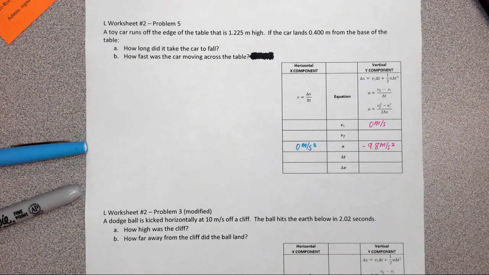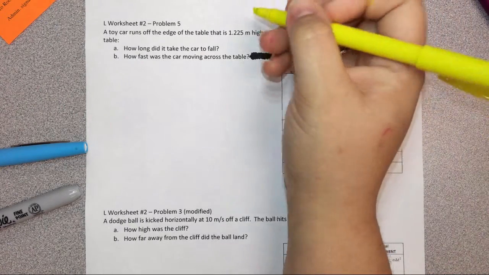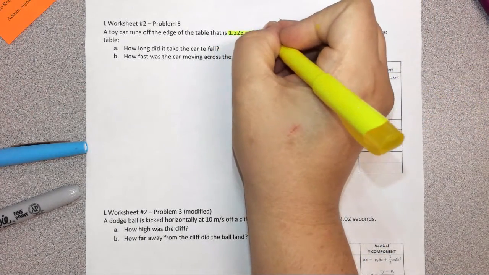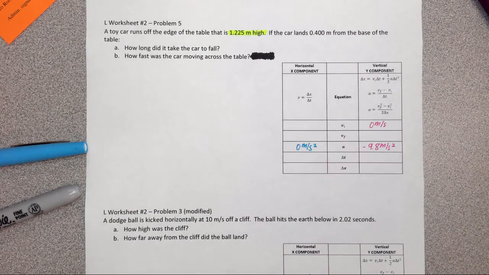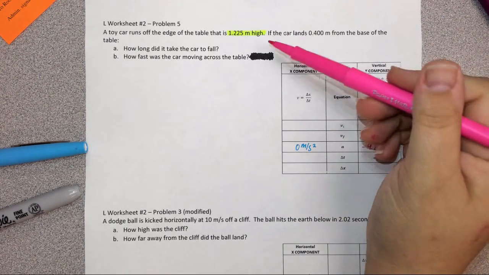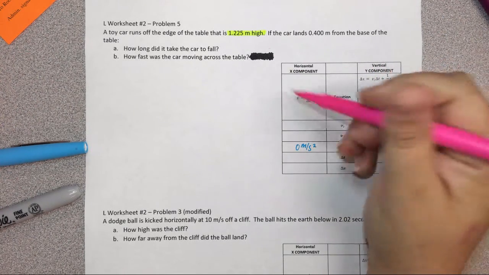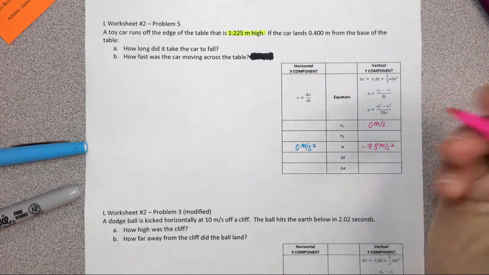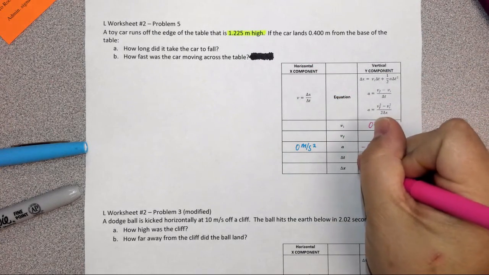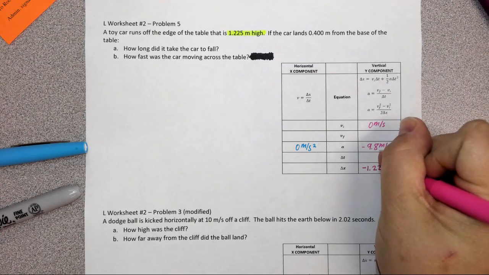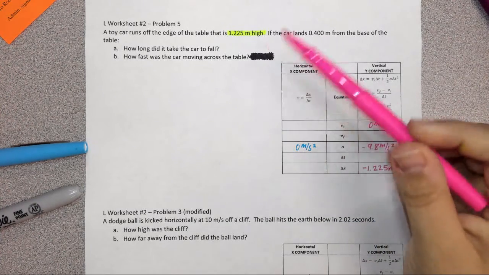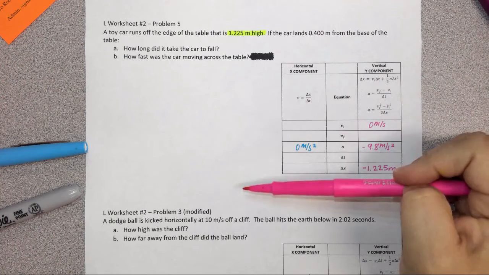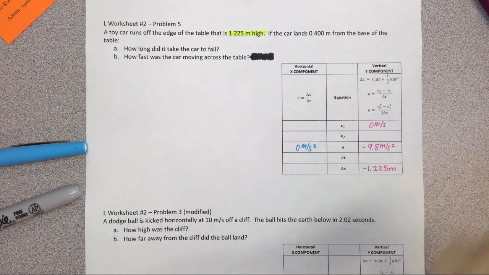Then we can look at the problem for more information. So it says it runs off the edge of a table that is 1.225 meters high. Okay, if it says something like high, or talks about the height, or it talks about a cliff or something else that is generally tall, we can assume that that is going to be a vertical component, and because it's meters, we can say that it is a displacement. So we're going to go ahead and make it negative because we know that this toy car is going to be falling, and if it's falling, it's moving in the negative direction.